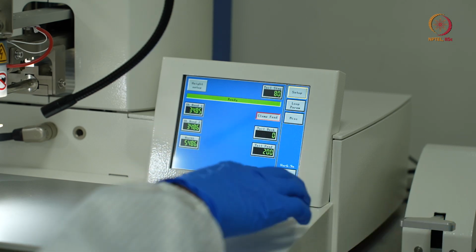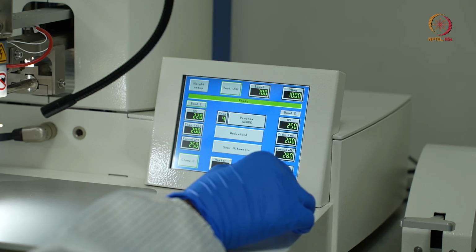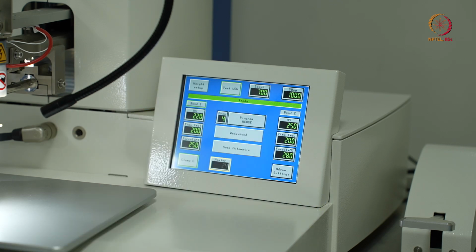Now once you are okay with all these things, you can start bonding, right? Now what I will do, from outside you can see how I am doing. Then we can focus on the eyepiece and show it to you, because we cannot directly record everything.